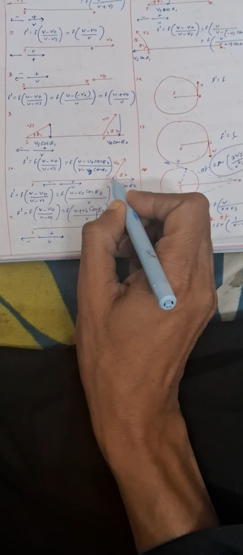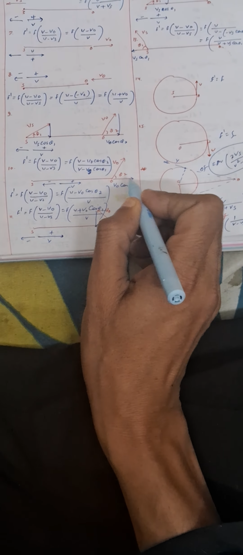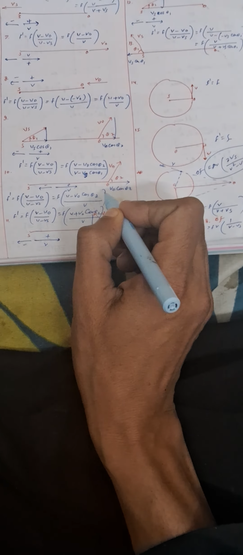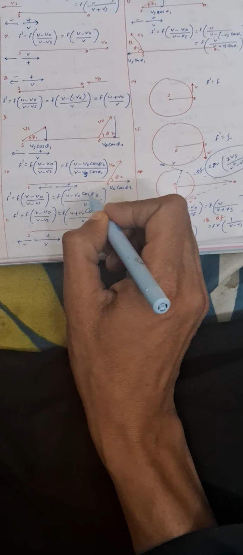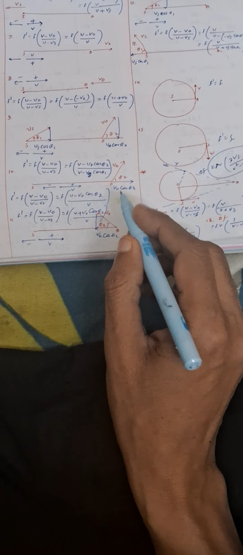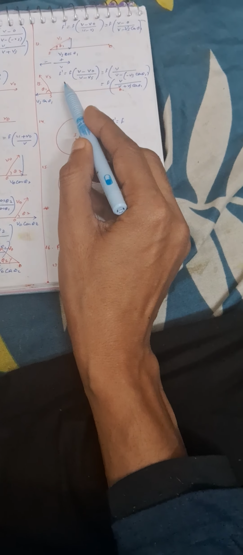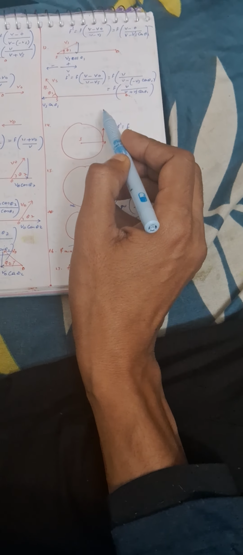In the next question, the observer is moving like this, so take the component, and vs is 0 and vo as vo cos theta 2. In another question, take vo cos theta 2 as negative, so we have a value of f' as given here. Next, take the component of vs and after solving we get this as the frequency.